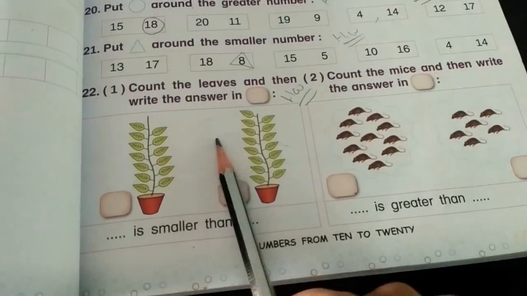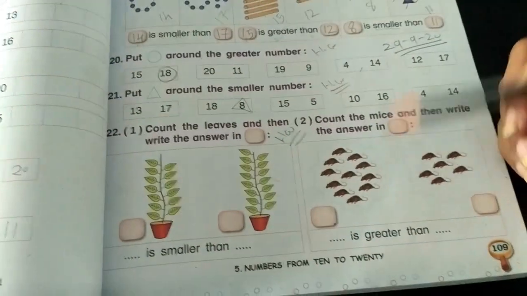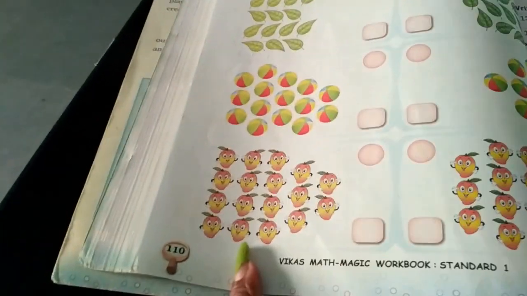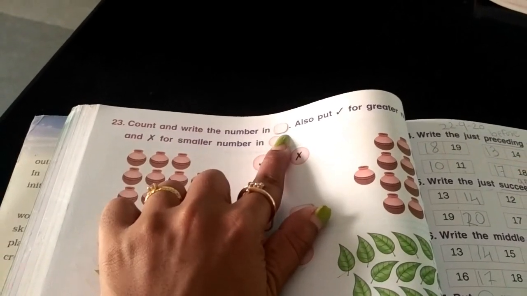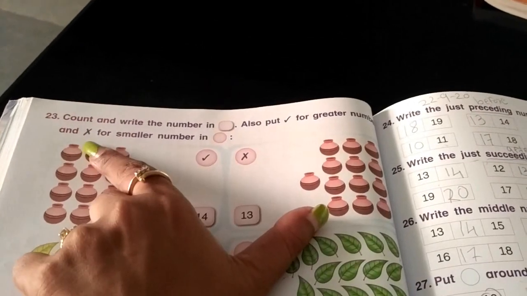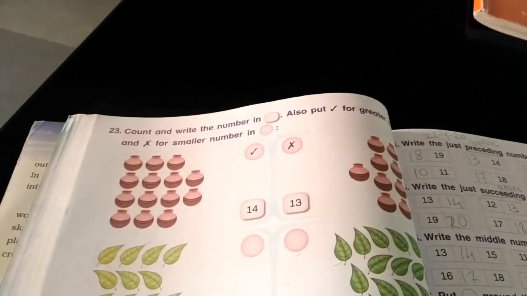Again, smaller than and greater than, we had already done the similar kind of exercise above, so this would be done in the homework. And turn your page number 110. Here what you have to do in this exercise, count and write the number in the box, and also put tick for the greater number and cross for the smaller number in the box. One example has been done.